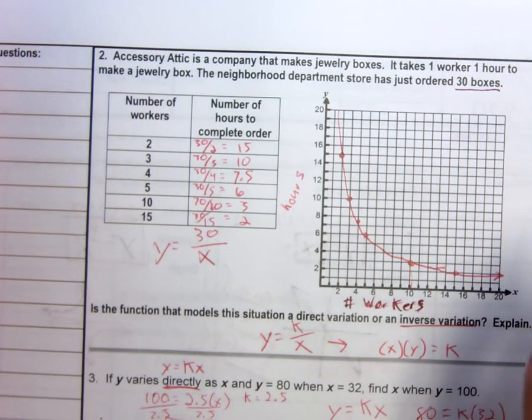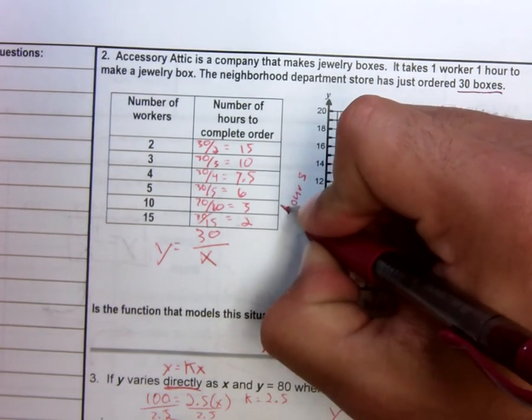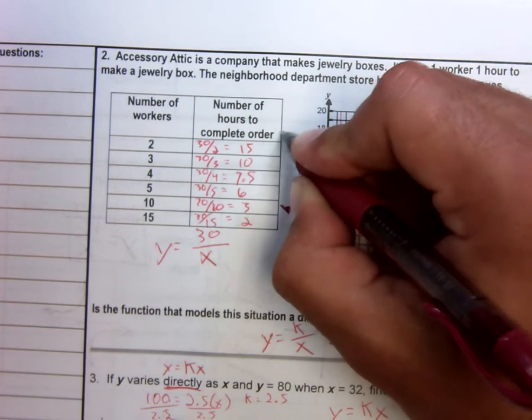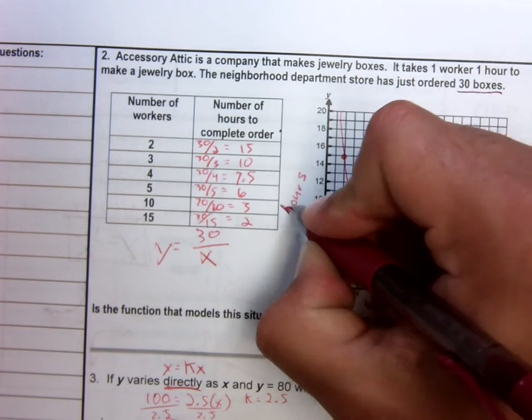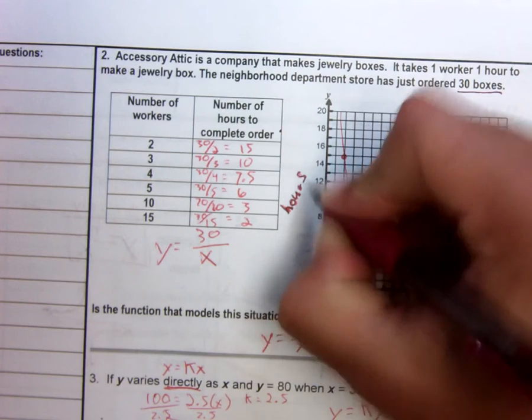The y-axis is going to represent the number of hours to complete the order. How do I know that? Because it's right there in the table. Number of hours. So I'm just going to put hours.